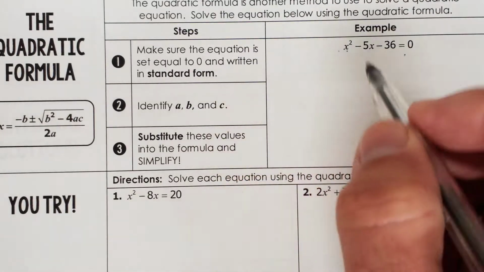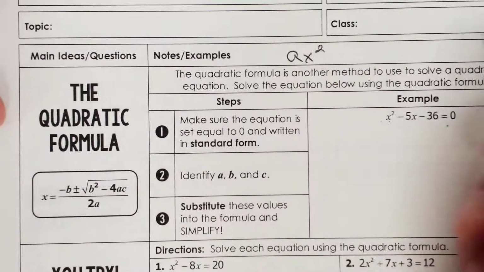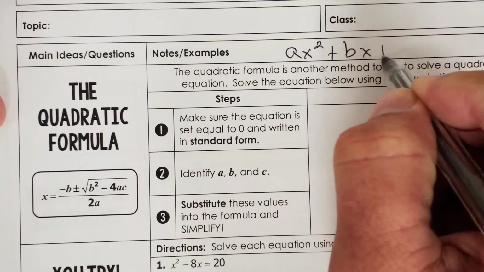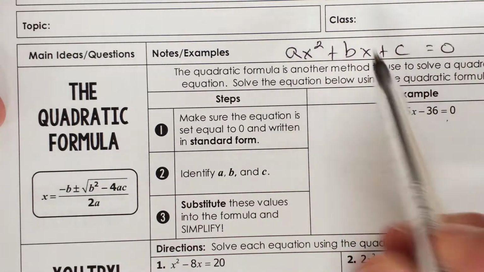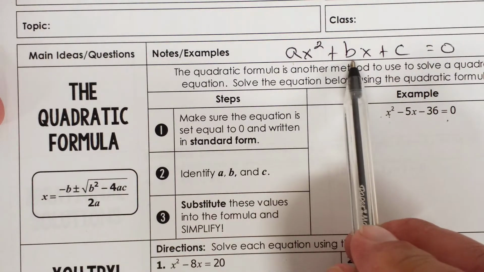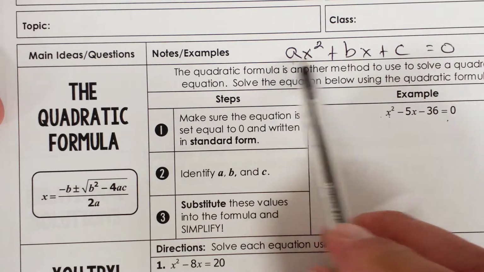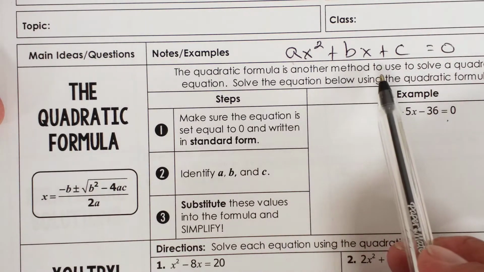I'm going to write the standard form: ax squared plus bx plus c equals 0, where a is the number in front of x squared, and b is your number in front of x, and c is your constant. They go in order, a, b, c, once it's in standard form.